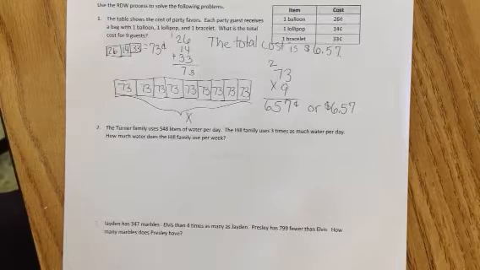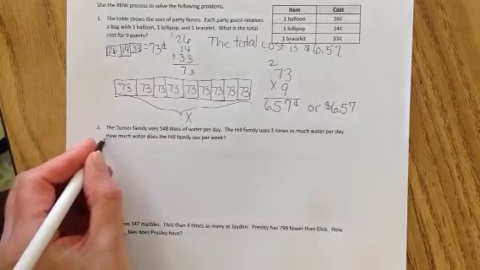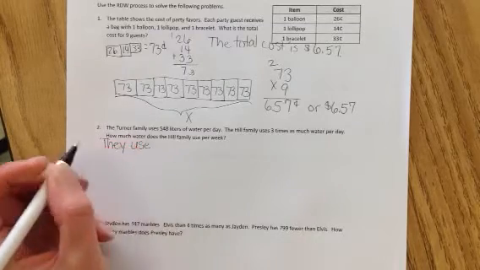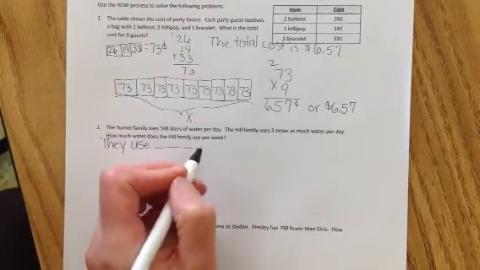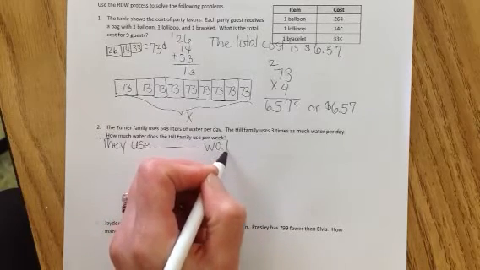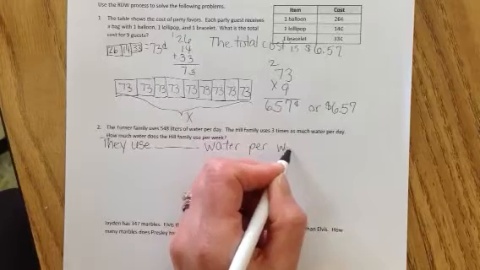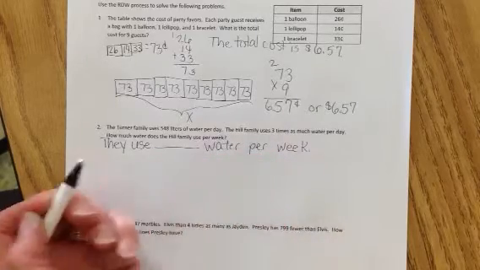Number 2. The Turner family uses 548 liters of water per day. The Hill family uses 3 times as much water per day. How much water does the Hill family use per week? So our answer statement: they use blank water per week.